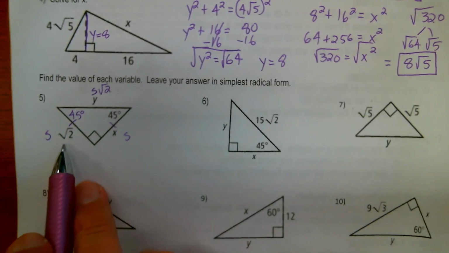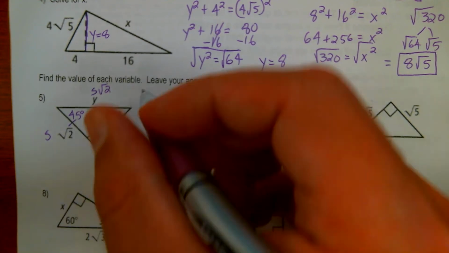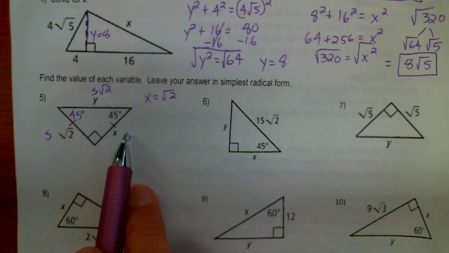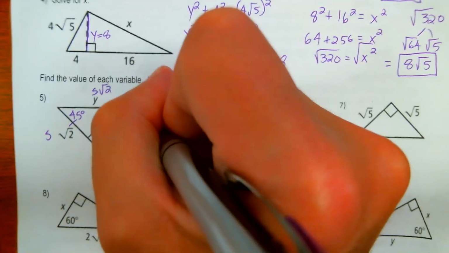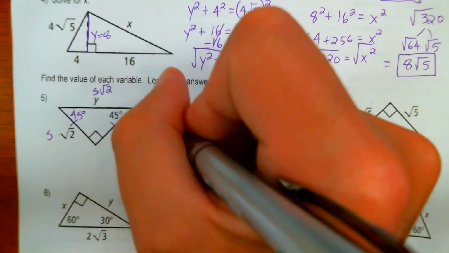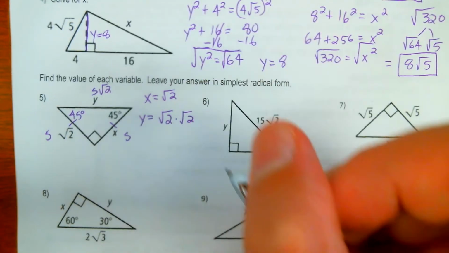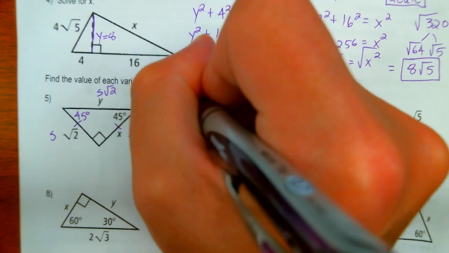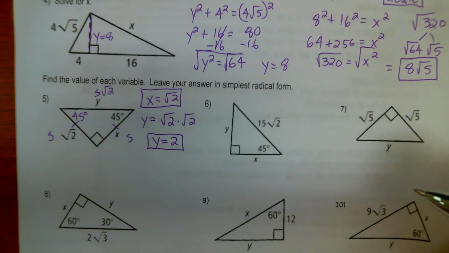Okay, so if this is the square root of 2, then x has to be the same length because it's an isosceles triangle. So x is also the square root of 2. Now to find y, I take the side and I multiply the side times root 2. So y is going to be the side, which we already said is root 2, times another root 2. And root 2 times root 2 is simply 2. So x is root 2 and y is 2.